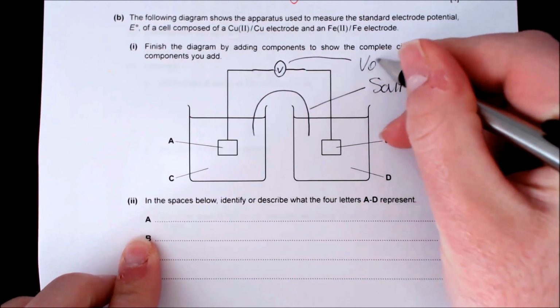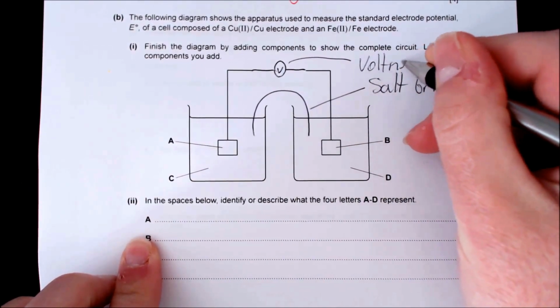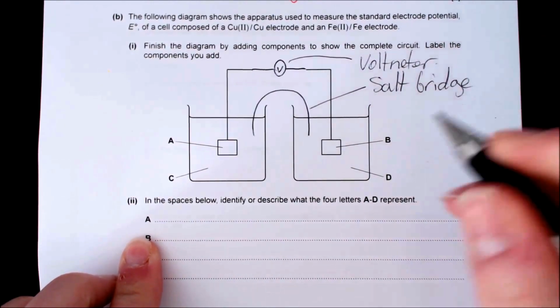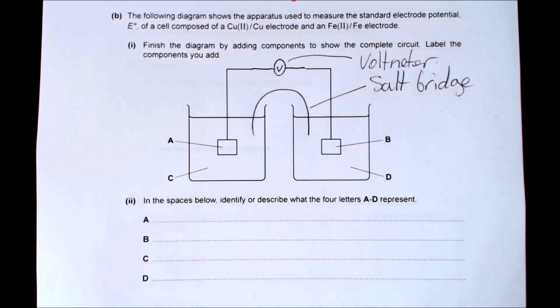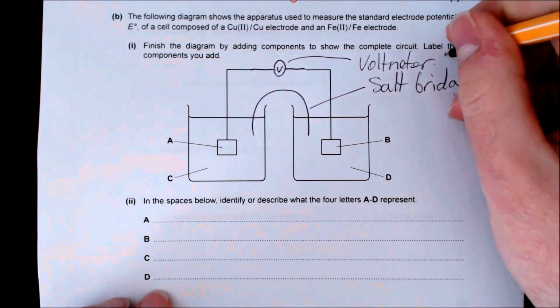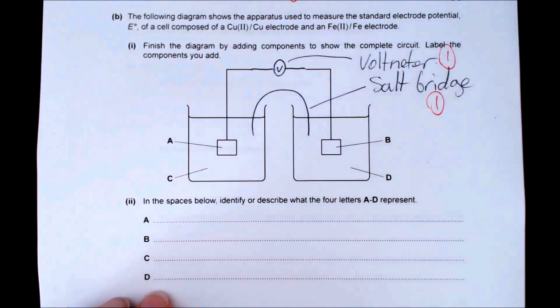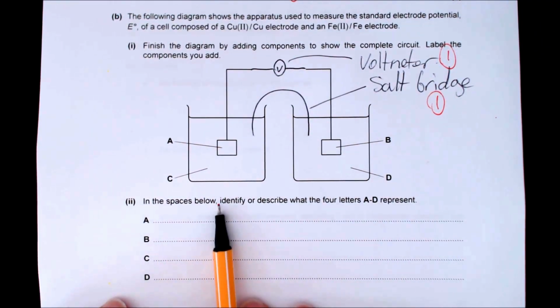Salt bridge, because obviously your cell would not work without that salt bridge. And this is your voltmeter. A little bit of physics there. Right, okay, so you get 2 marks for that. And that's the only things that are missing. So let's mark them up. Make sure we've got the right ones there. So we've got voltmeter and salt bridge. There we go.